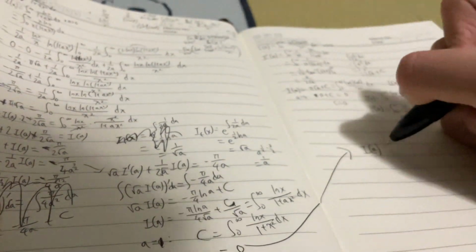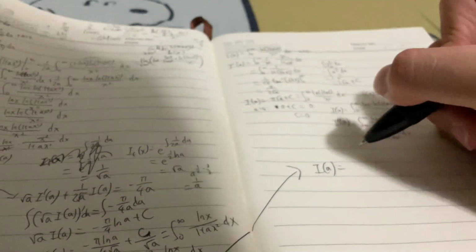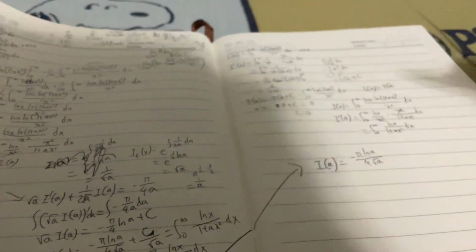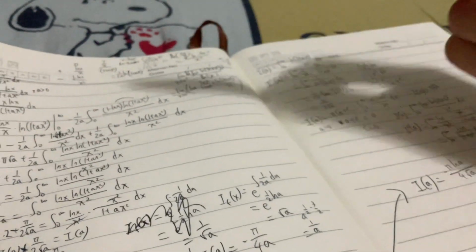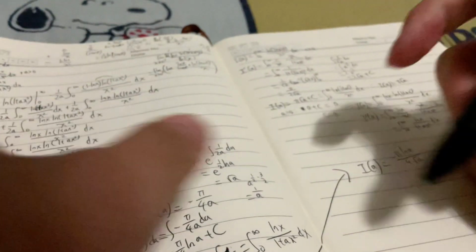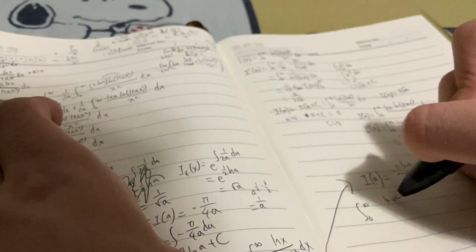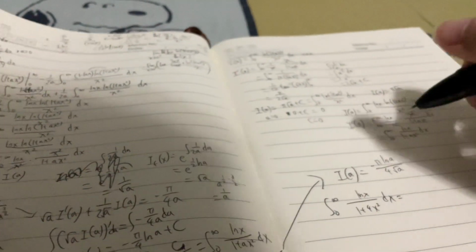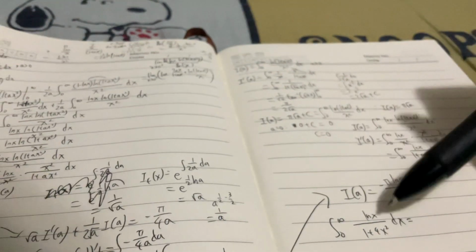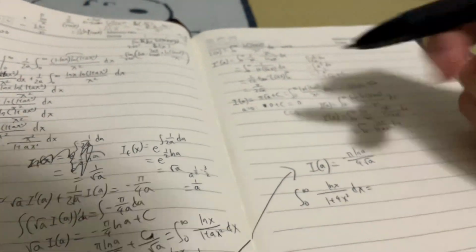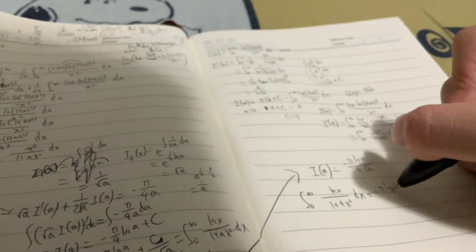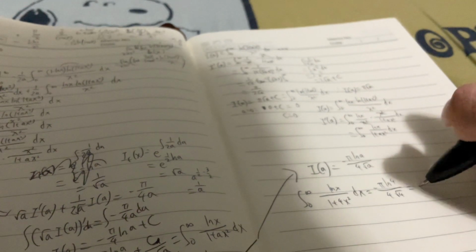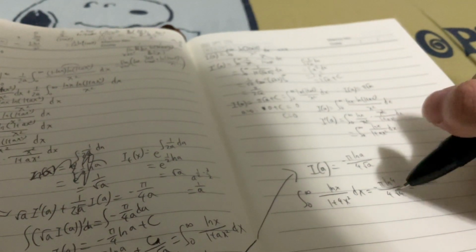So I of A will be equal to negative pi times ln A/4 times square root of A. But this is now the final result. We are going to do this integral. The original integral, which is ln x/(1 plus 4x squared) dx, which is just plugging in A equals 4, right? Plug in 4, which is negative pi times ln 4/4 times square root of 4. Here you get negative pi over, and then square root of 4, which is 2.